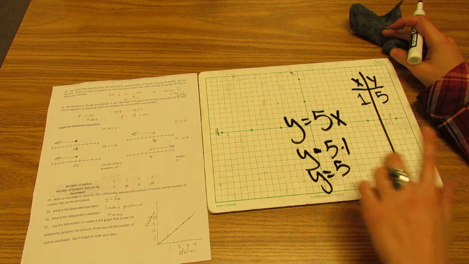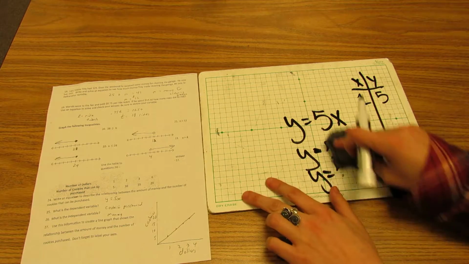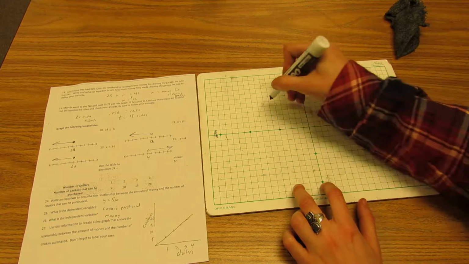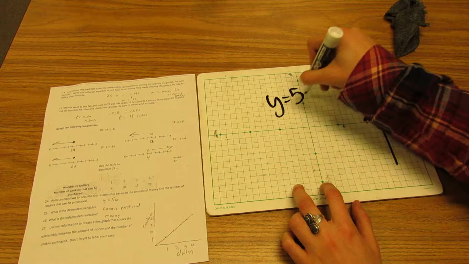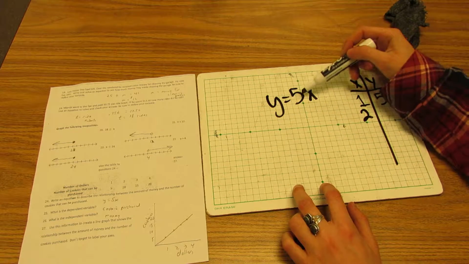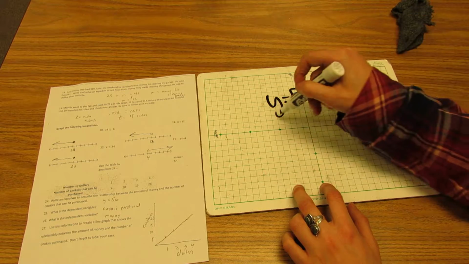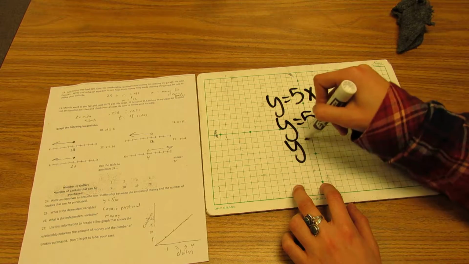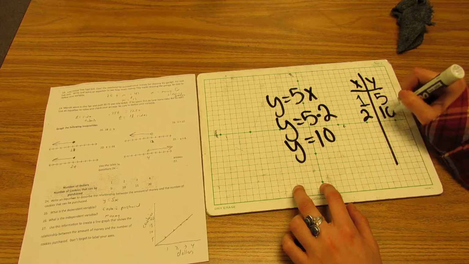And you can see it's already forming that table we have on our study guide. Just to confirm, if this is our function we created, y is equal to 5x, and x is 2, y would be 5 times 2, so y would equal 10 cookies.